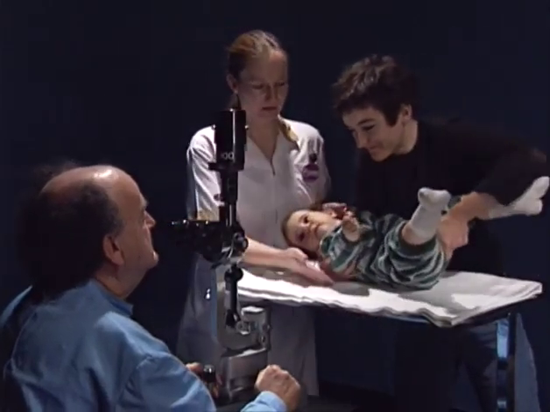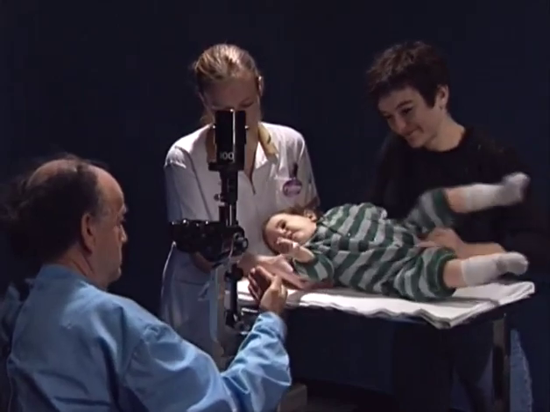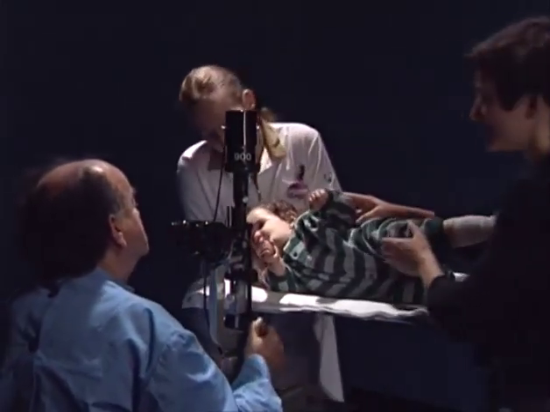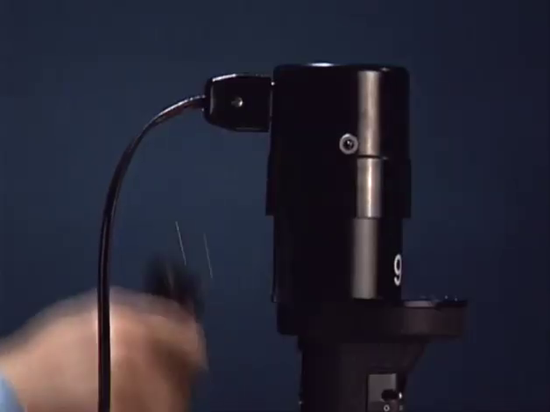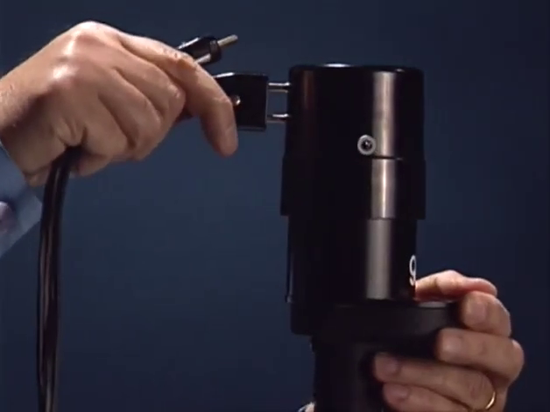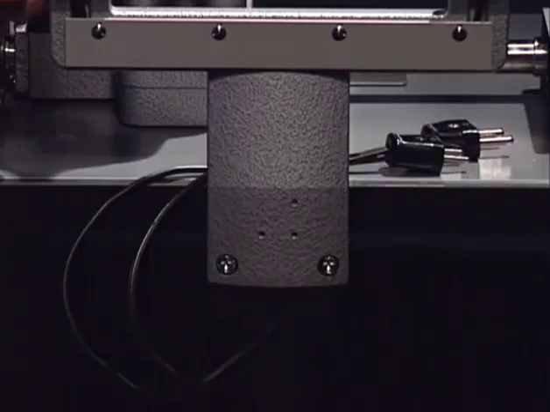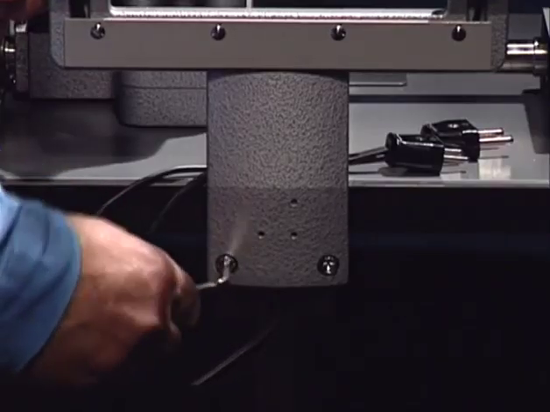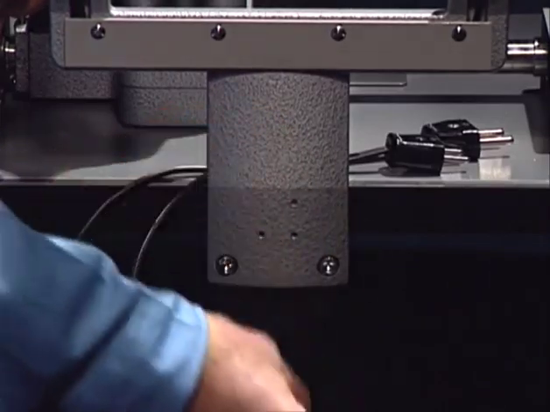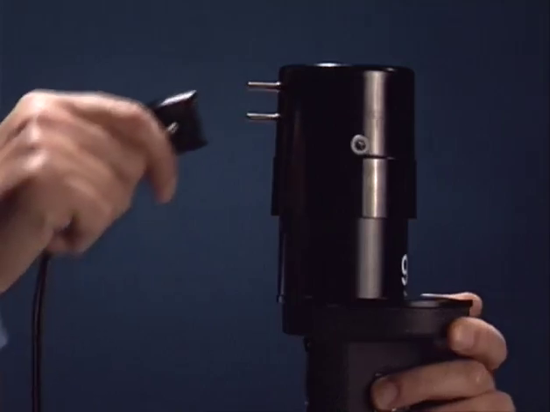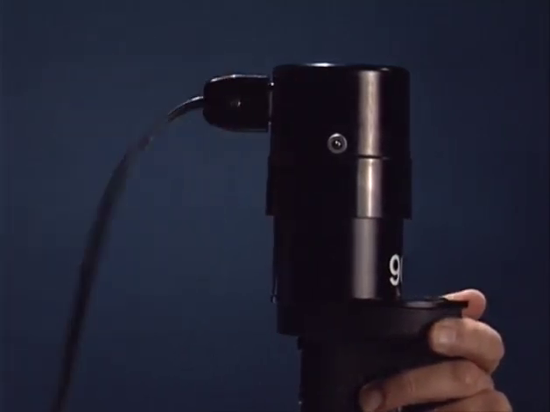Babies are usually examined in a horizontal position, lying laterally. In order to do this, the headrest of the slit lamp must be removed. First, the cables to the light sources of the lamp and the fixation target are disconnected. Then the screws of the headrest are removed. Now the headrest is taken away. A free connecting cable is inserted.